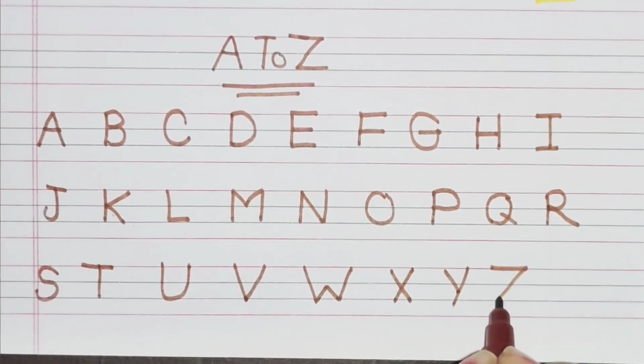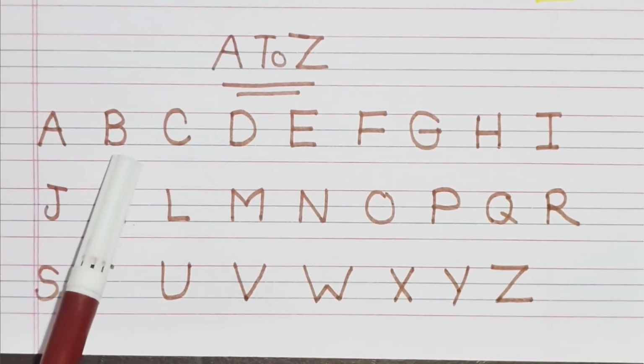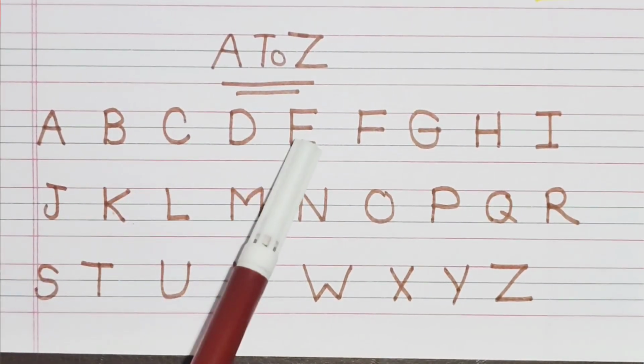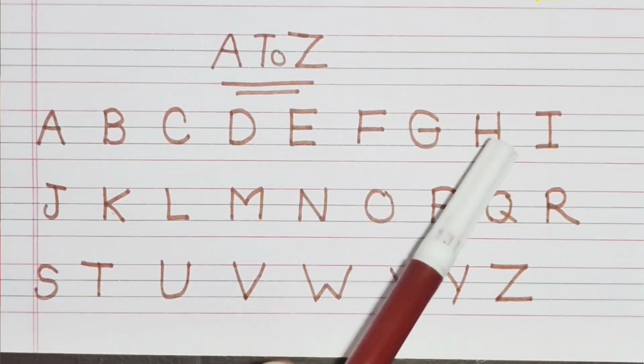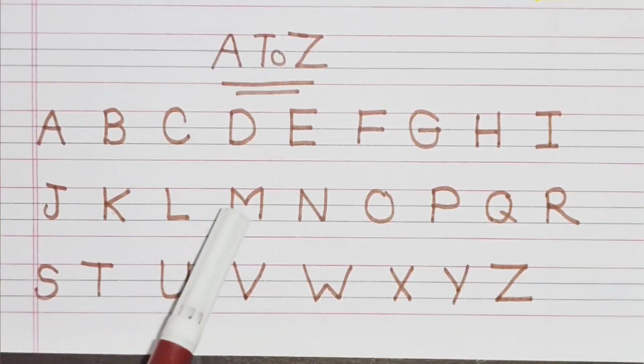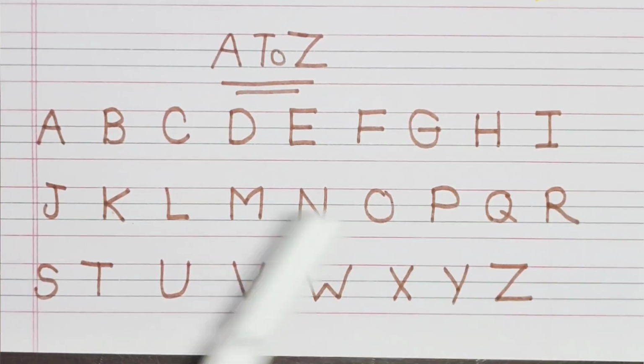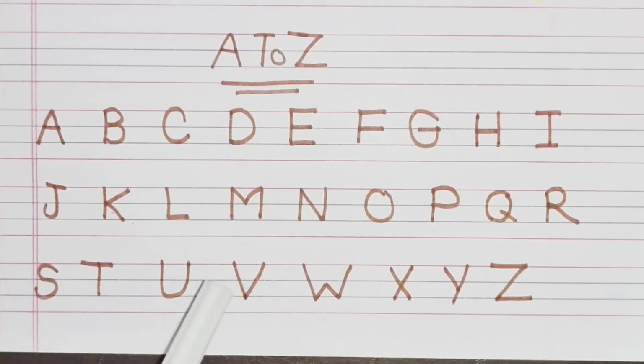yak, Z for zebra. A, B, C, D, E, F, G, H, I, J, K, L, M, N, O, P, Q, R, S, T, U, V, W, X, Y, Z.